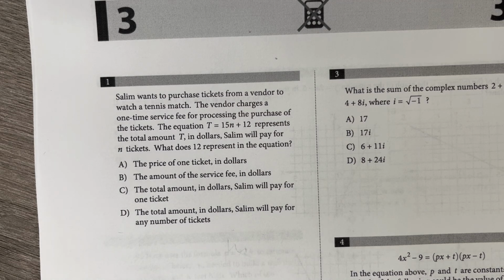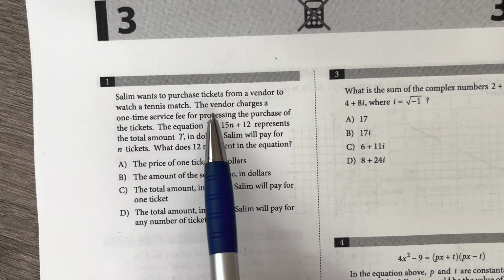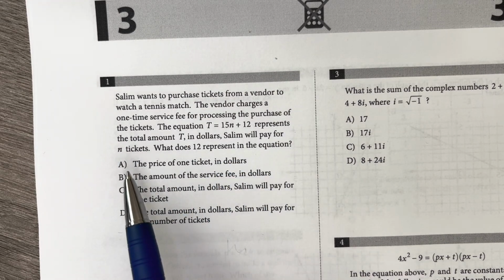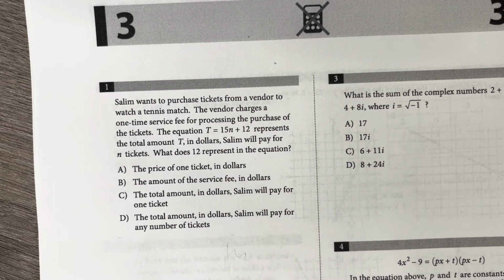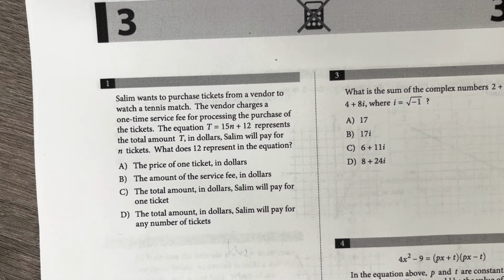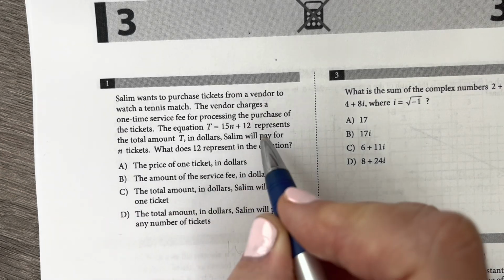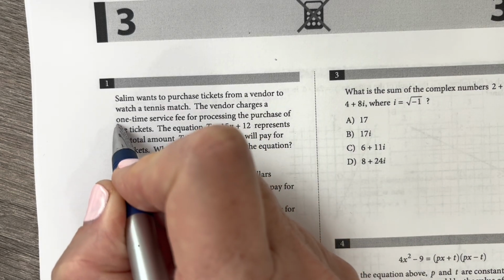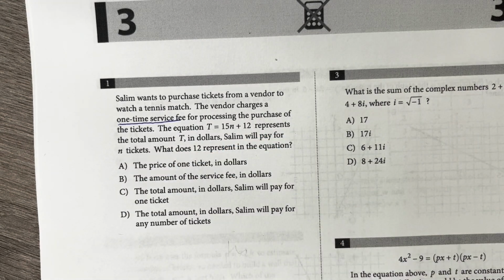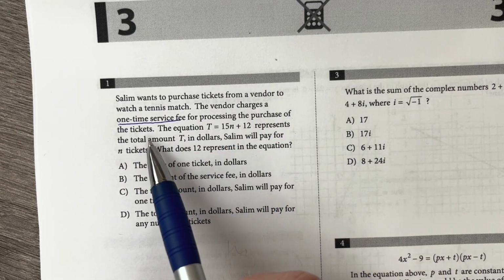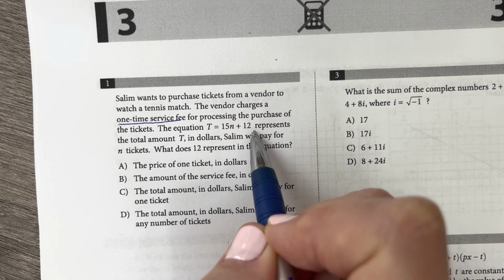And let's go. The first question: Salim wants to purchase tickets from a vendor to watch a tennis match. The vendor charges a one-time service fee for processing the purchase of ticket. So that would be the keyword, one-time service fee. The equation provided is t equals 15n plus 12.